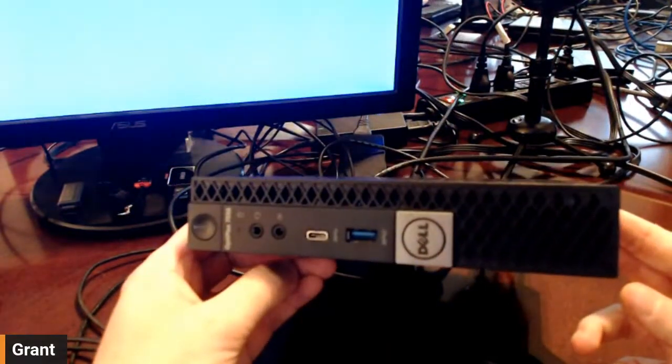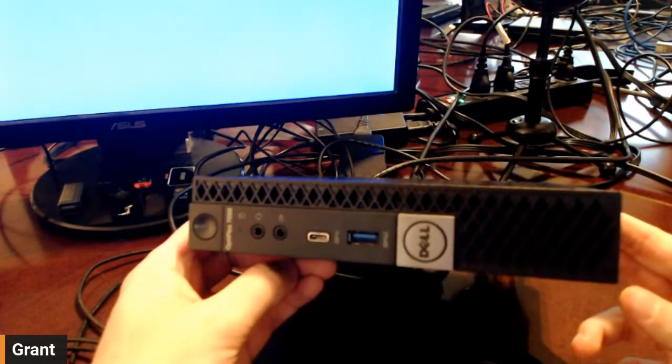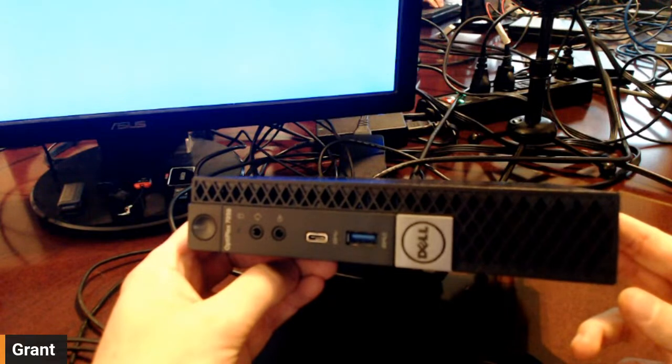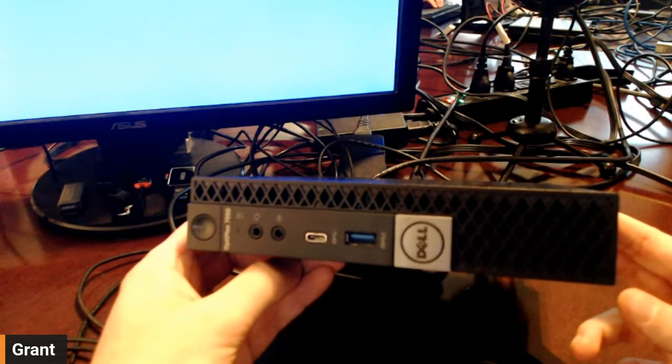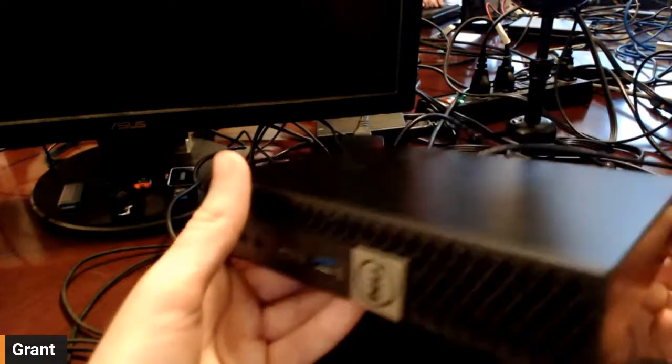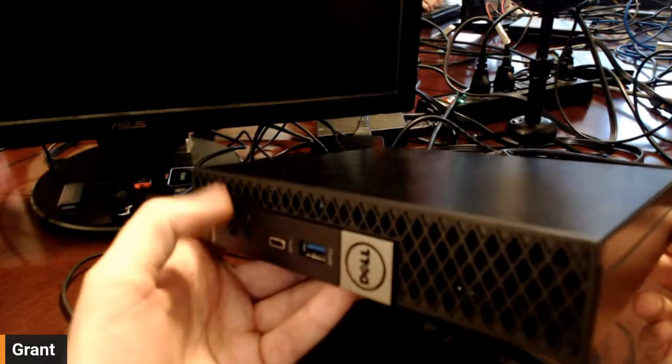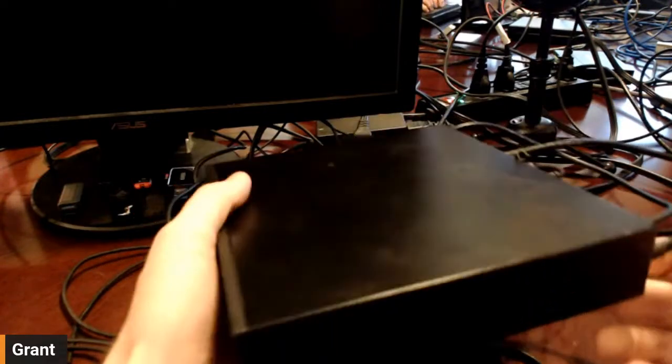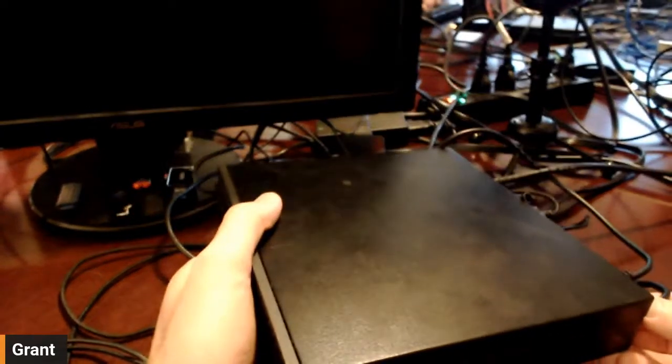So this is the actual Dell Optiplex 750. I have an i5 6th generation processor, a 6550T I think, and this actually only has 4 gigs of RAM, but I can upgrade it. And then I've installed some additional storage because it didn't even come with storage when I originally got it.